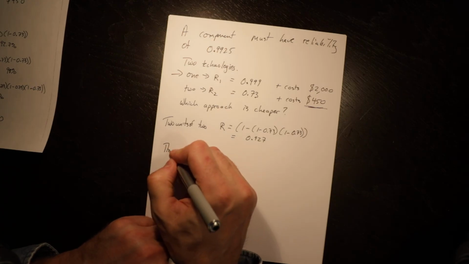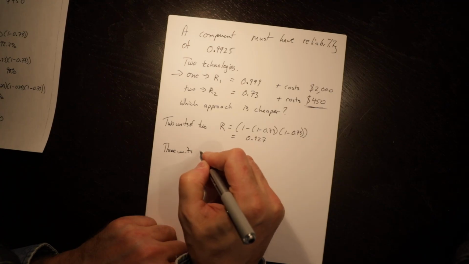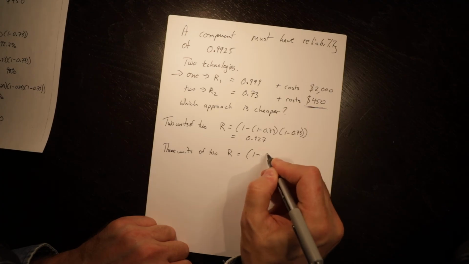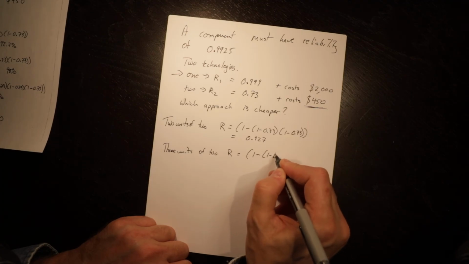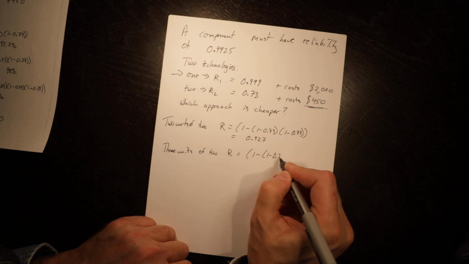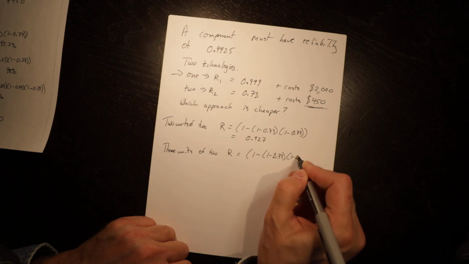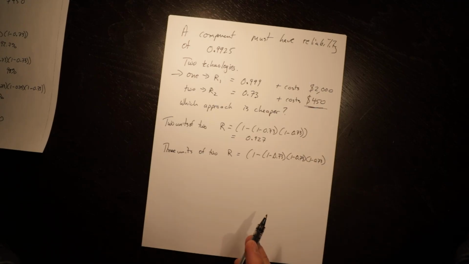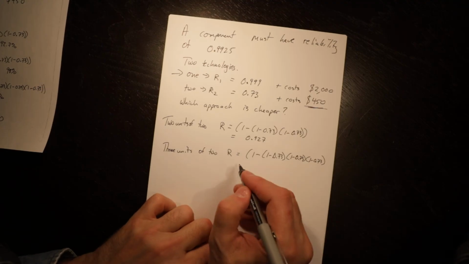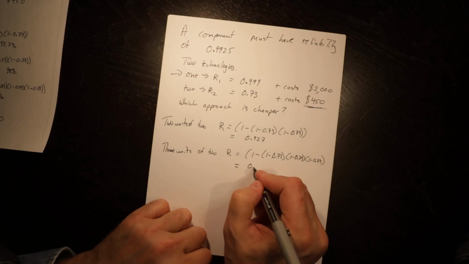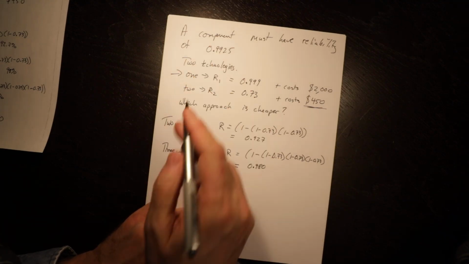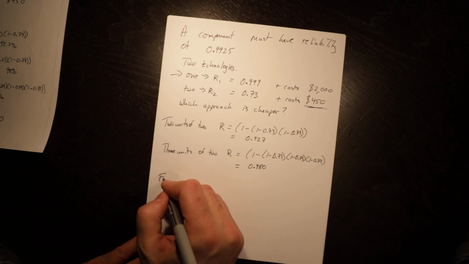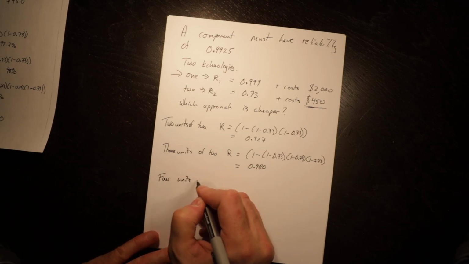So then we'll go 3 units of 2. R is equal to 1 minus 0.73, 1 minus 0.73, 1 minus 0.73. We have 3 failure rates because we have 3 units, equals 0.980. So we still haven't gotten there. So let's try 4 units of 2.